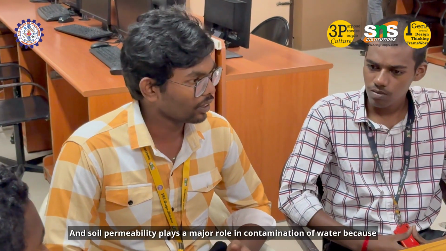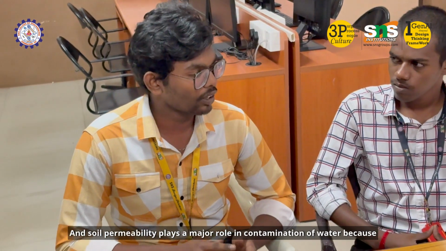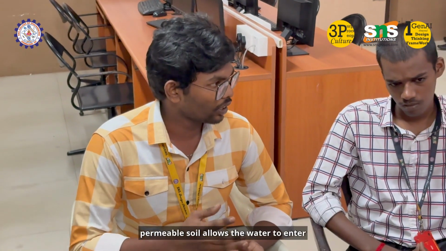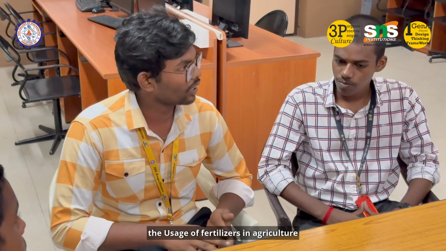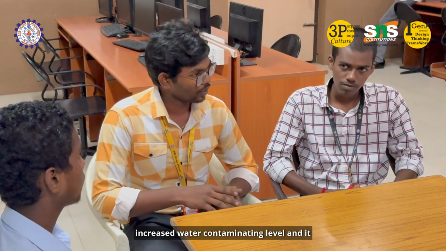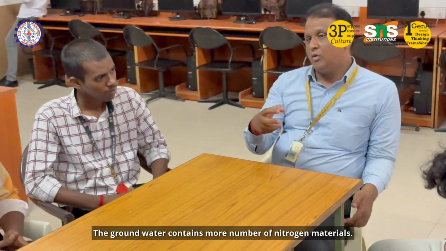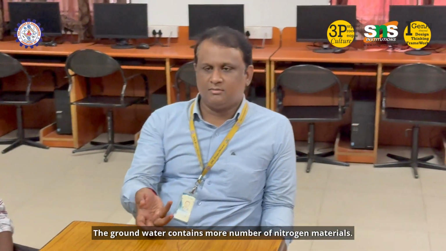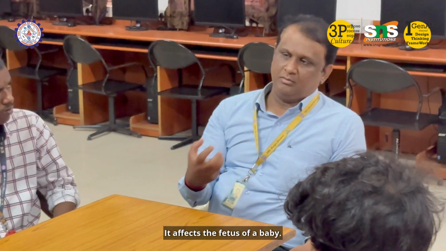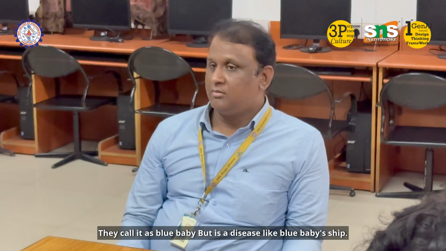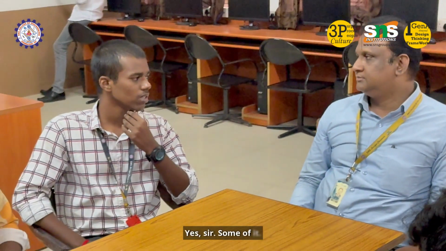Soil permeability plays a major role in contamination of water because permeable soil allows the water to enter the ground deeply. Usage of fertilizers in agriculture increases the water contamination level and suppresses life. Particularly the fertilizers get into the groundwater, and the groundwater contains more nitrogenous materials. If a pregnant woman goes on drinking this water, it affects the fetus of the baby. They call it blue baby syndrome.